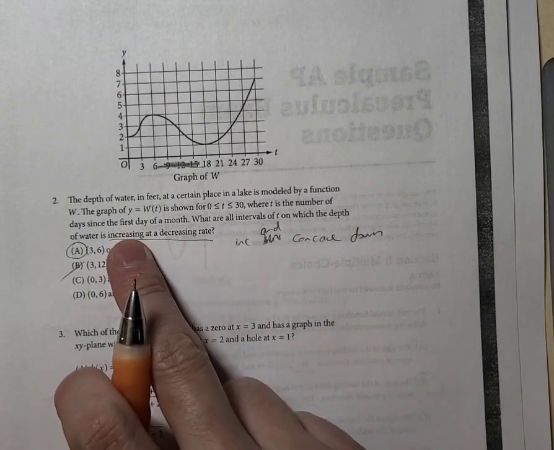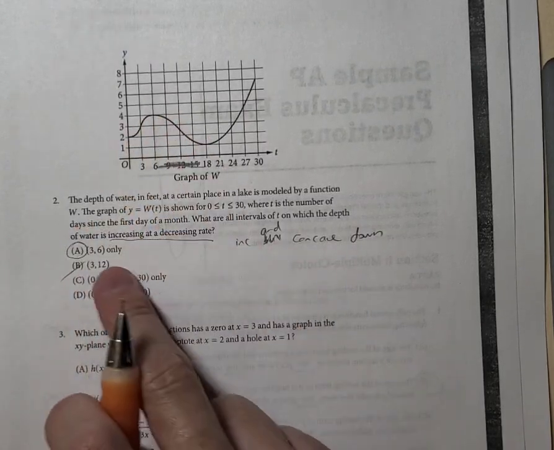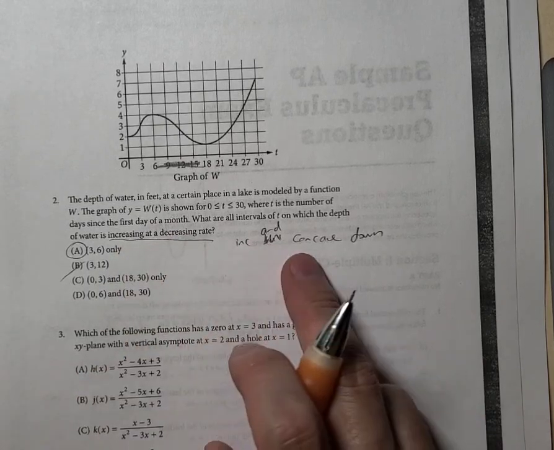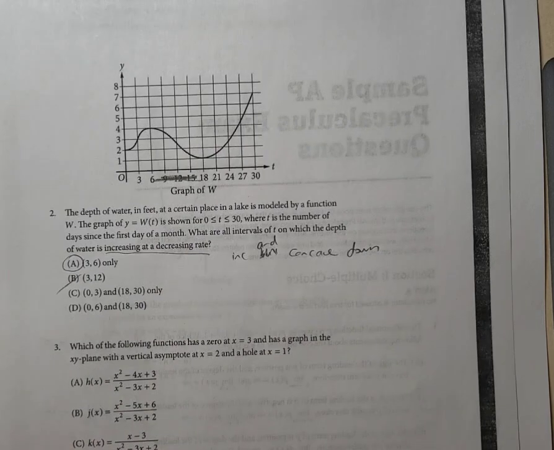Okay, so if you don't remember anything about concavity, you could just eyeball the graph and still get the right answer. But if you remember, this should sound like concavity. So it should be concave down, which is over there. Okay.